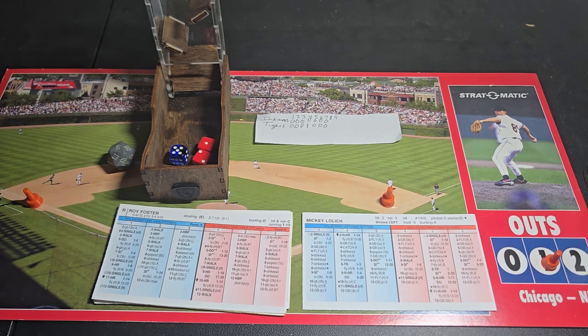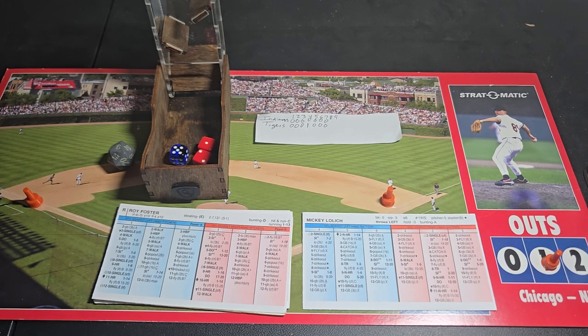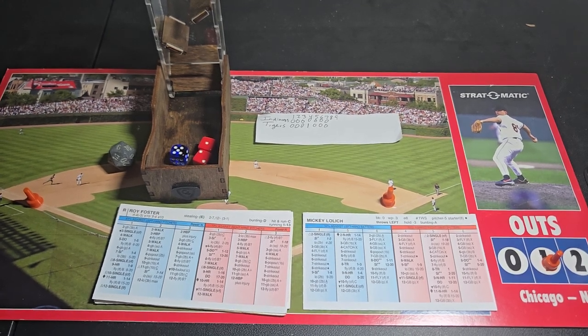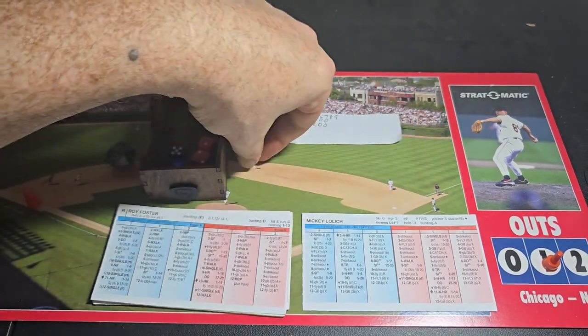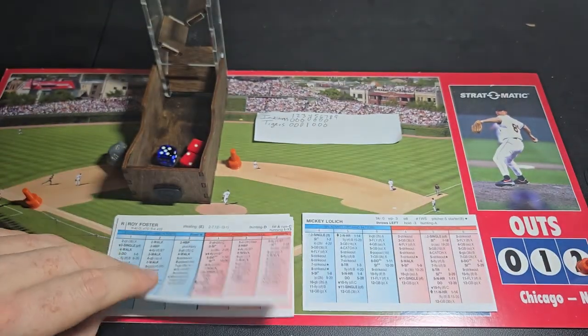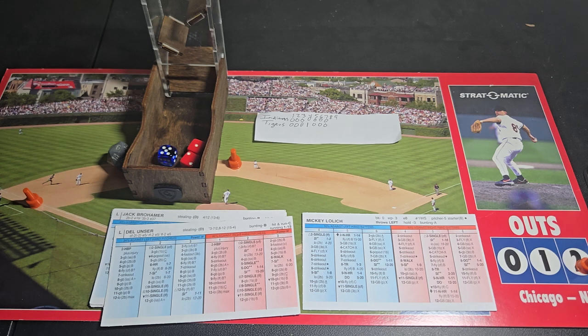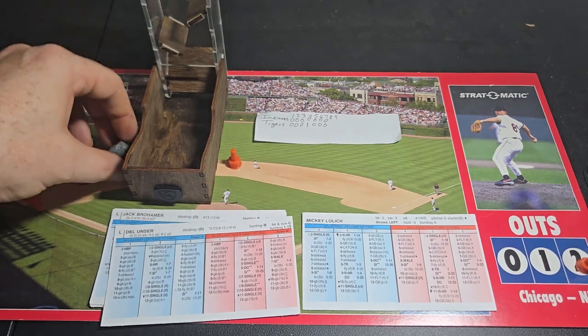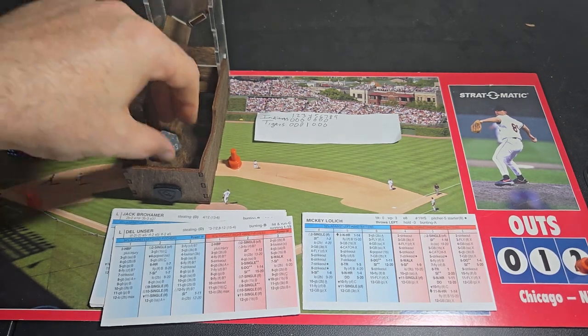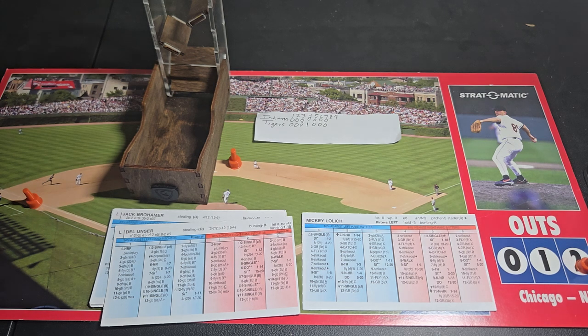So it's a little roller up the short. I'm going to get the out at first. Moving to second is Duffy. And here's Del Unser to try to get the go-ahead run home. Nothing on the 4.